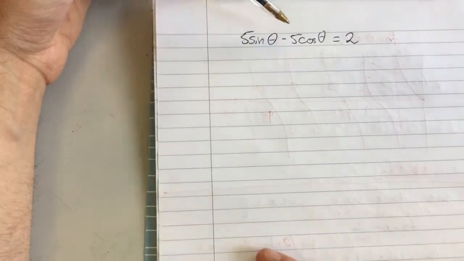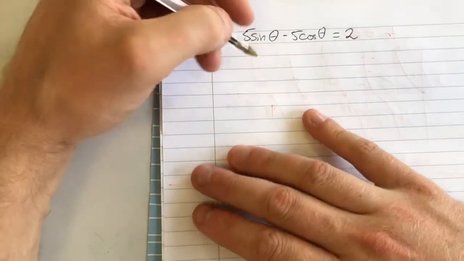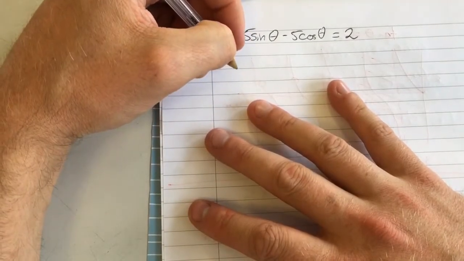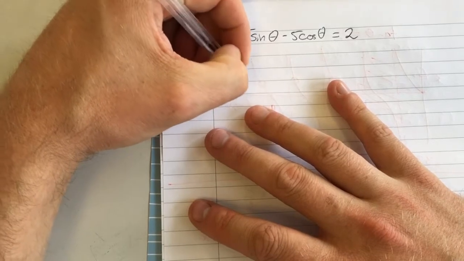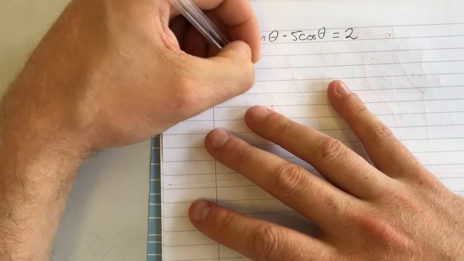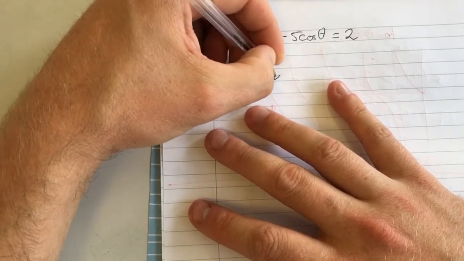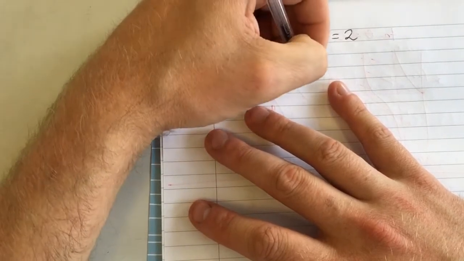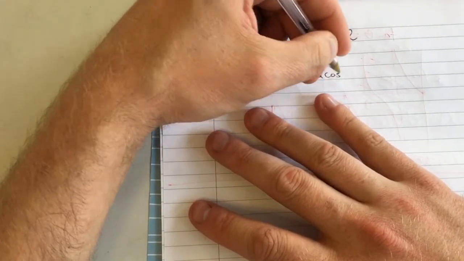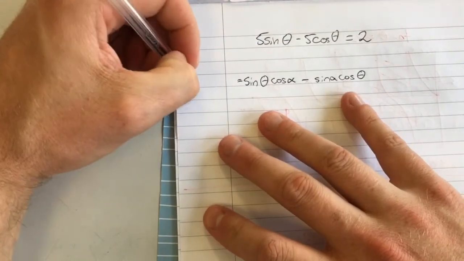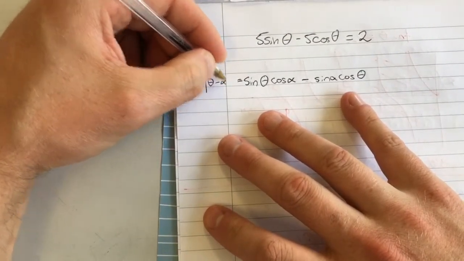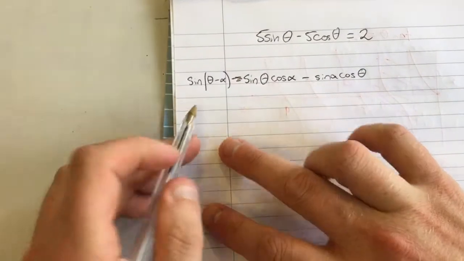So I'm going to look at my addition rule formulae, and we'll choose the easy one, which is sine theta cos alpha minus sine alpha cos theta equals sine of theta minus alpha. So there's our addition rule.